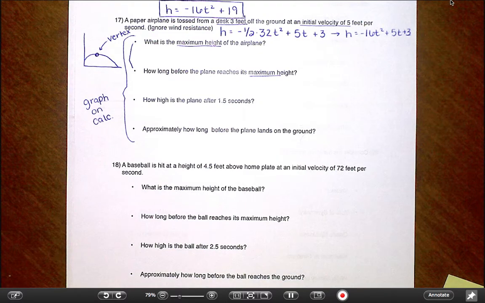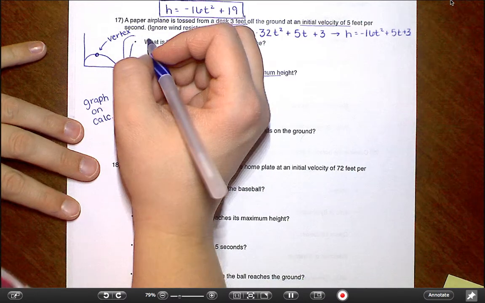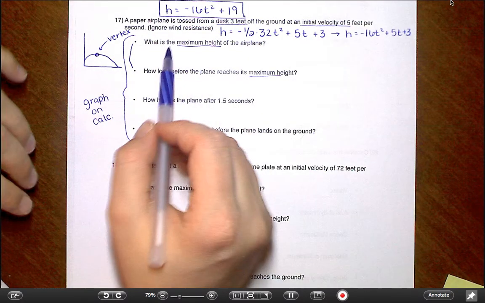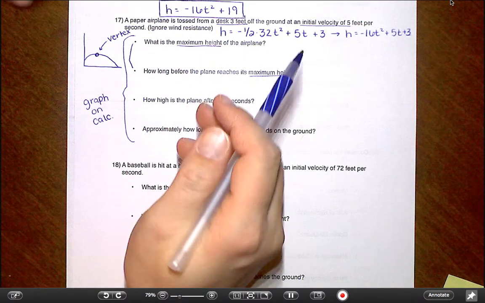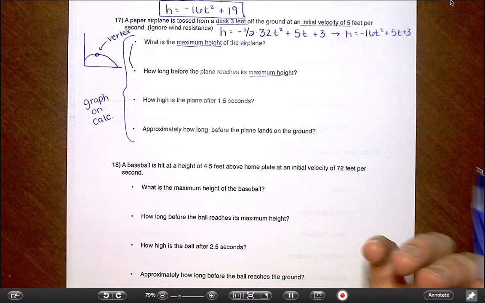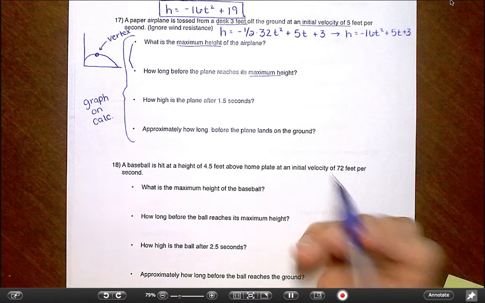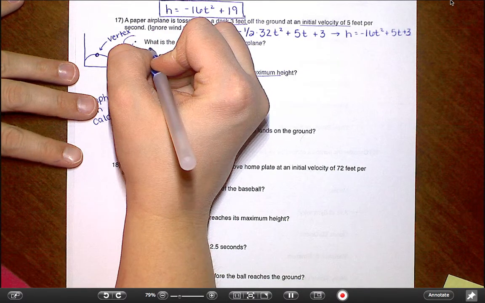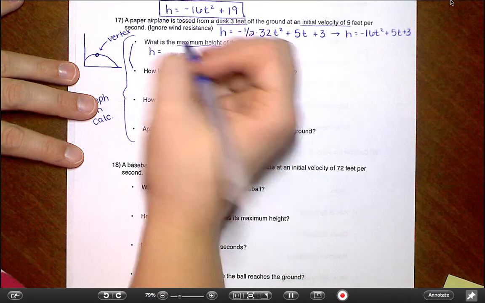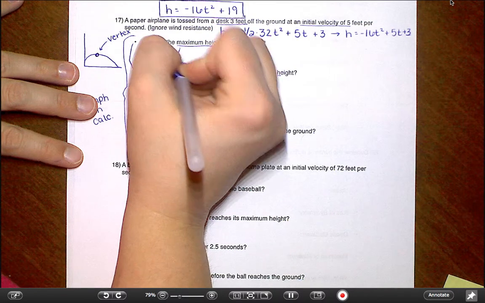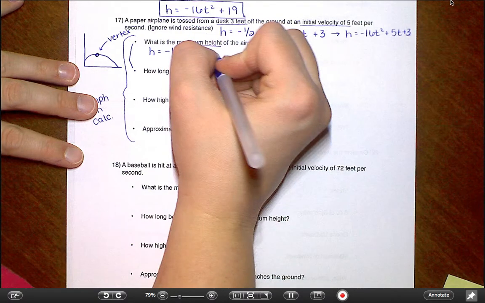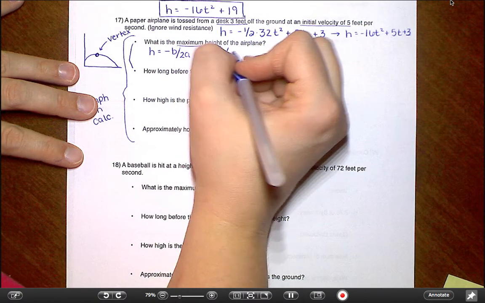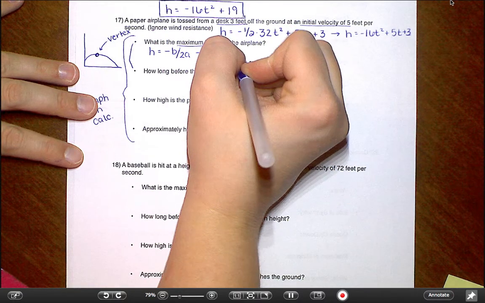And I do know how to find the vertex. Finding the vertex is h and k. Now be careful here, because that h is not the same as this h. This h stands for height, but remember when we're finding the vertex, we name the vertex with h and k. So it's a little confusing that they use the same letter. If I want my h value, that's -b/2a. So from this problem, that would be -5 over 2 times -16.